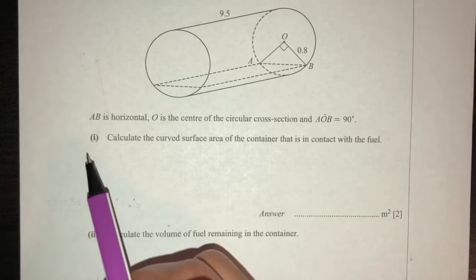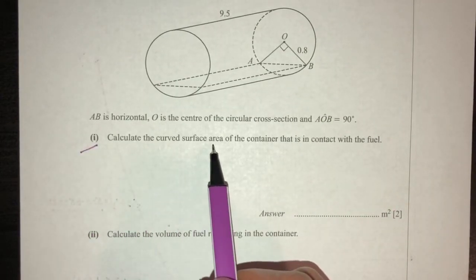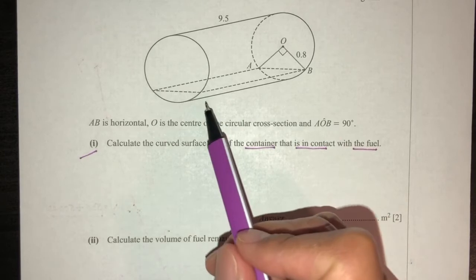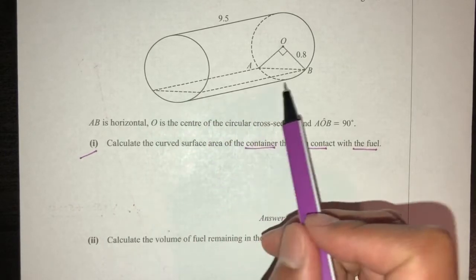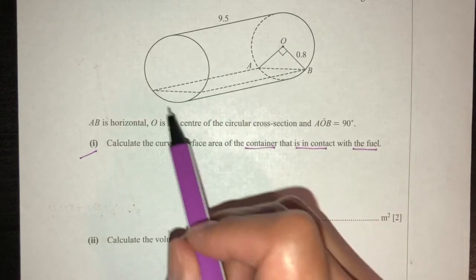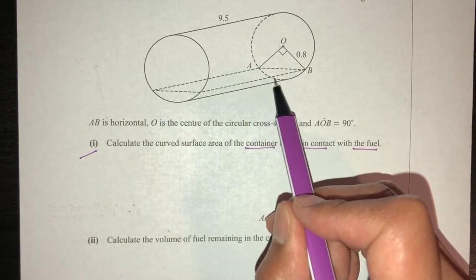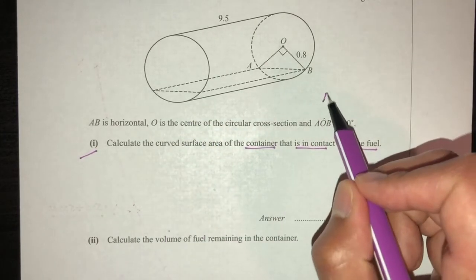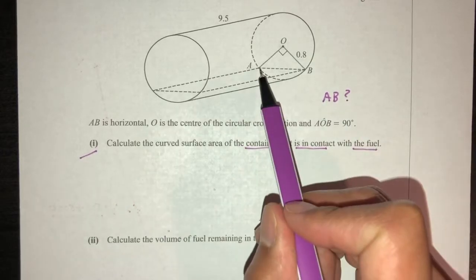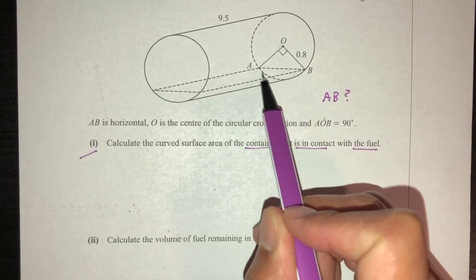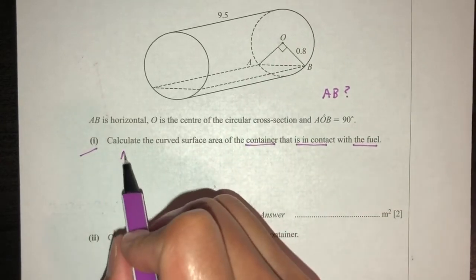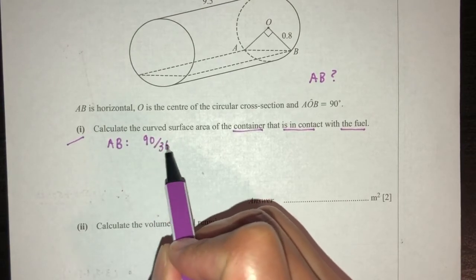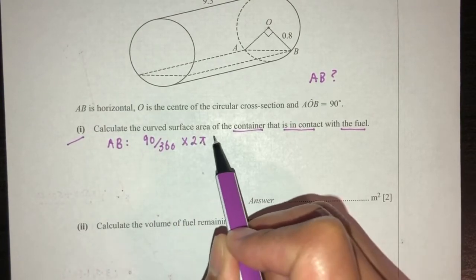So the question is, part 1, calculate the curved surface area of the container that is in contact with the fuel. You would see the curved surface area will be the bottom area that is in contact with the fuel. So how would you find the bottom area? You first have to find the length of AB times the length of the container. So first, let's find the length of AB. AB is the arc length of this circle, which is 90 degrees over 360 times 2 pi r, where r is 0.8.